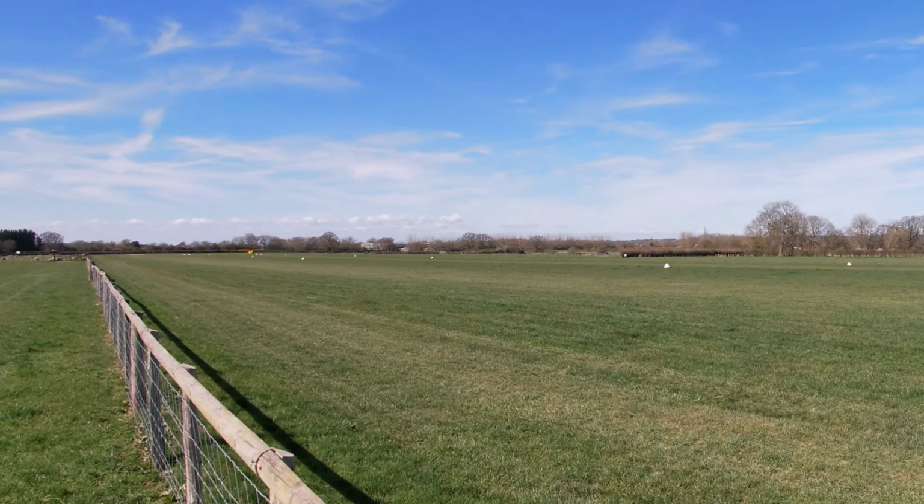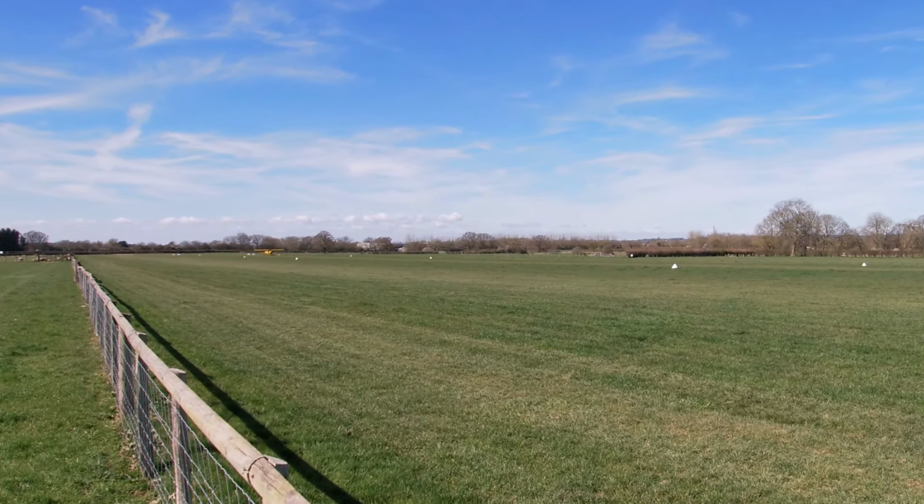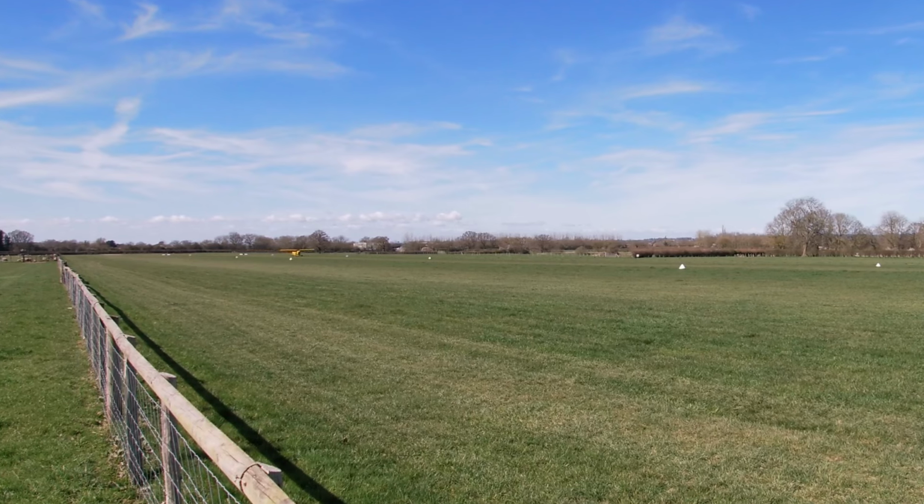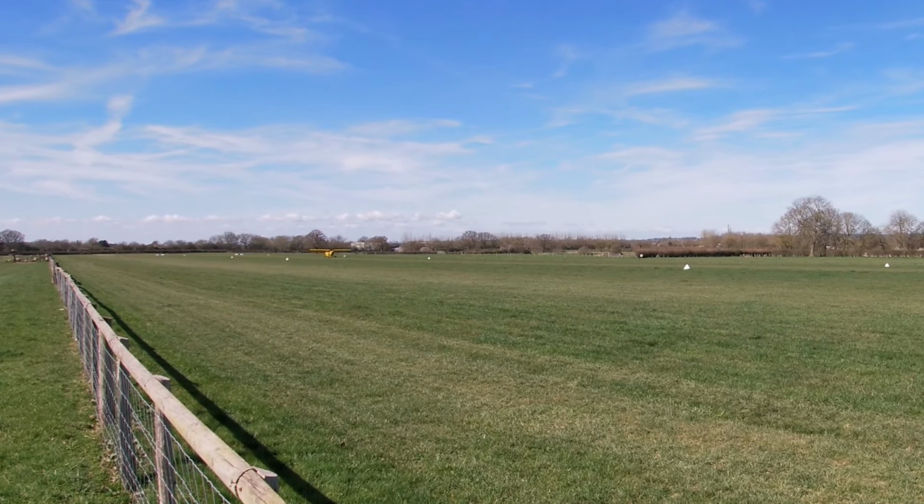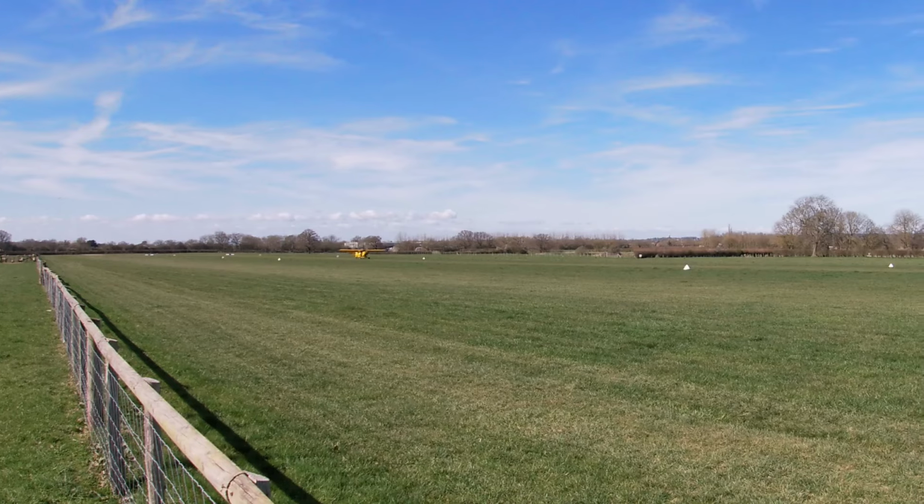Got a couple of planes coming in. That yellow one's coming back in. Have it taxiing along here, unless it takes off again. There's another one coming in there. Helicopter's still going crazy.